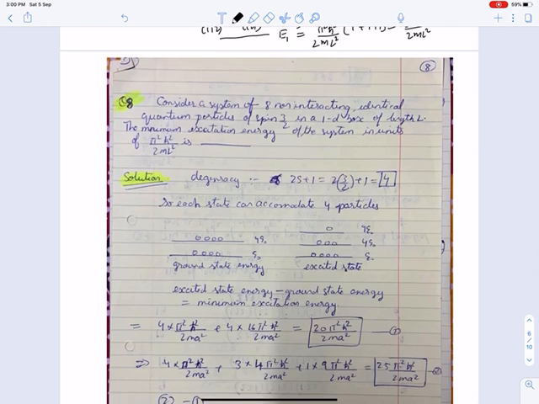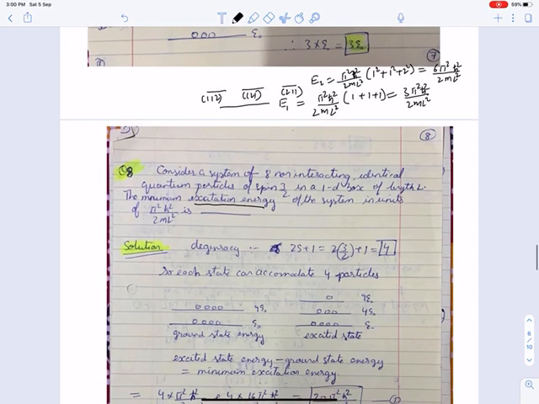Considering a system of 8 non-interacting identical quantum particles of spin 3 by 2 in a 1D box of length L, find the minimum excitation energy of the system in units of pi square h cut square upon 2 ml square. So now you have to calculate excitation energy. The filling is done by 2s plus 1. So now you can see the application of the formula 2s plus 1.